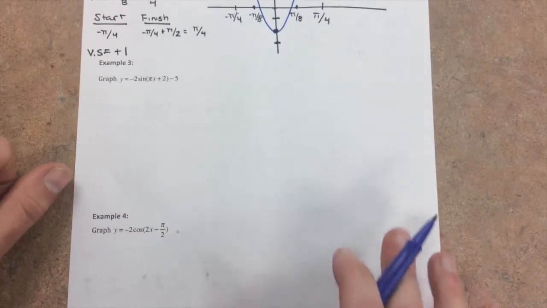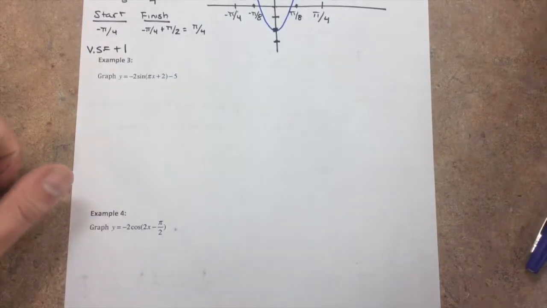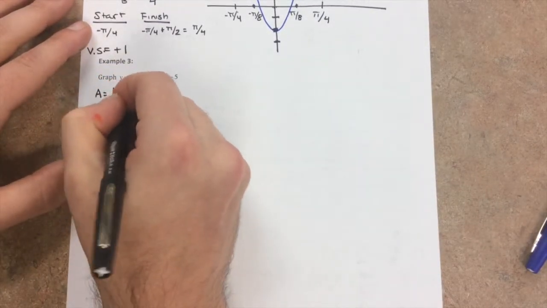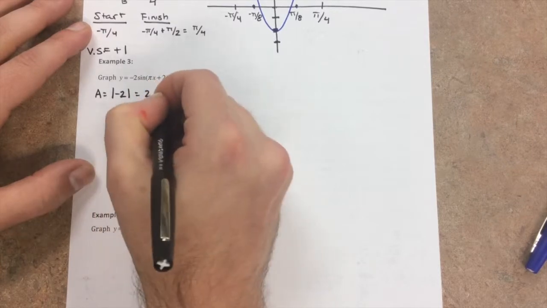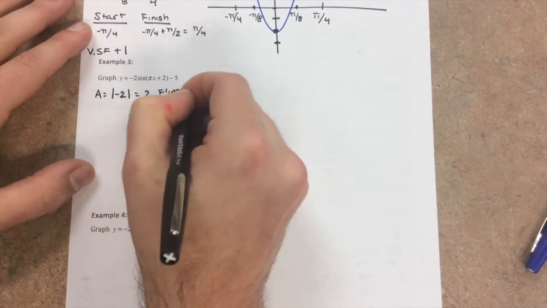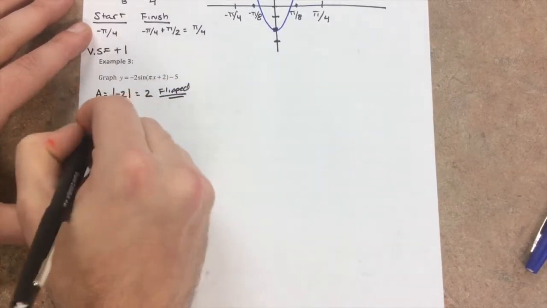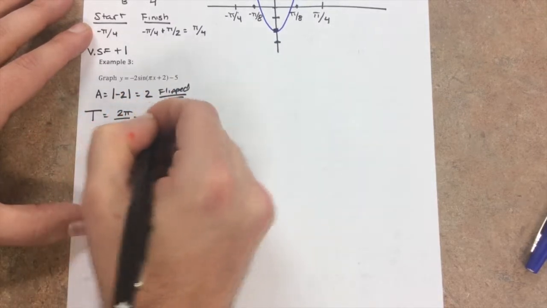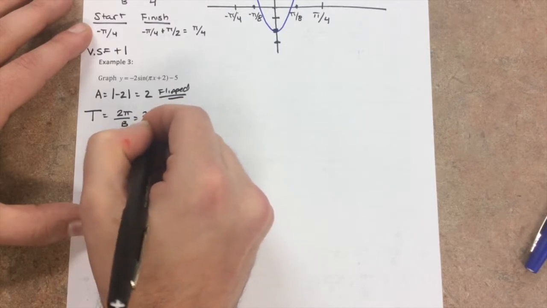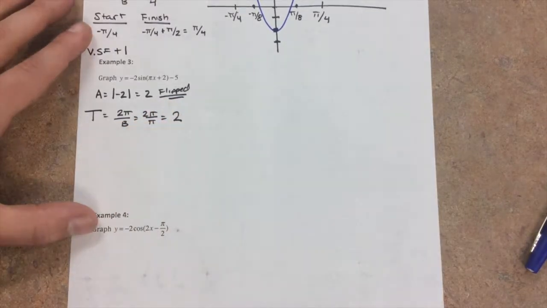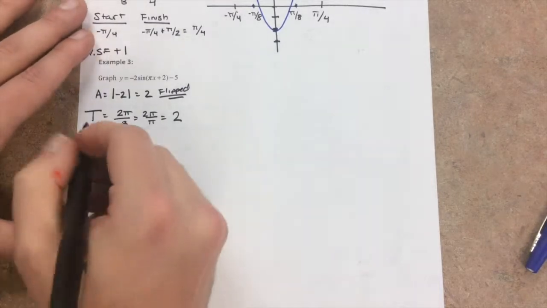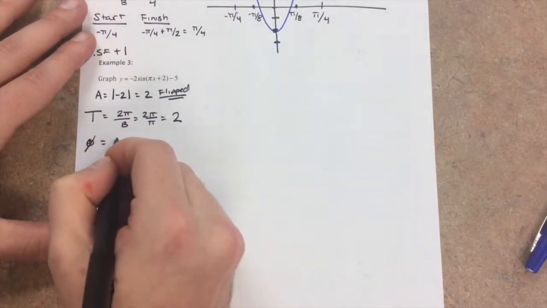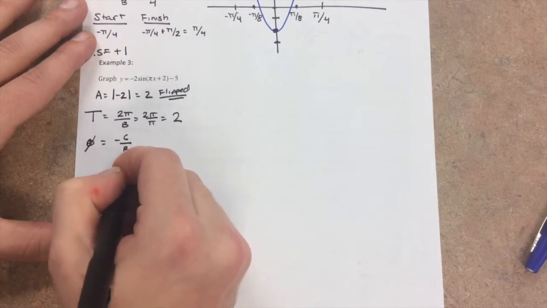Example 3. So amplitude is 2, and I'm just going to say it's flipped, so I remember. Our period, 2 pi over b, so 2 pi over pi. So our period is 2. Okay, that's interesting. Our phase shift is negative c over b.